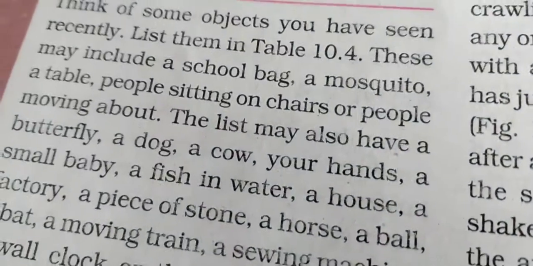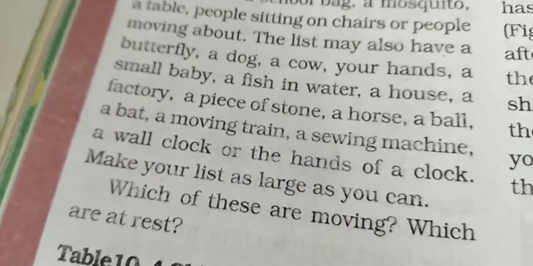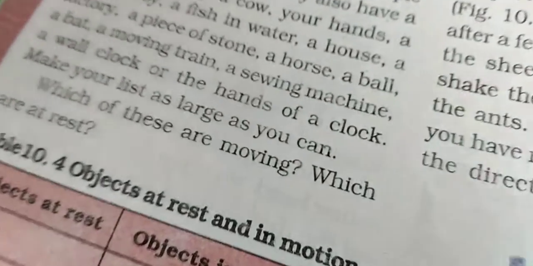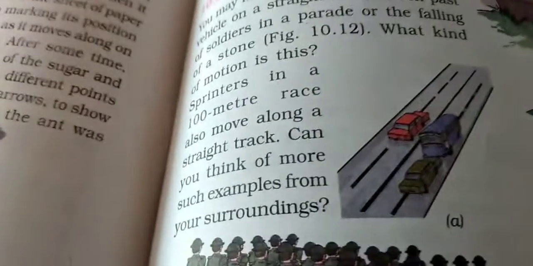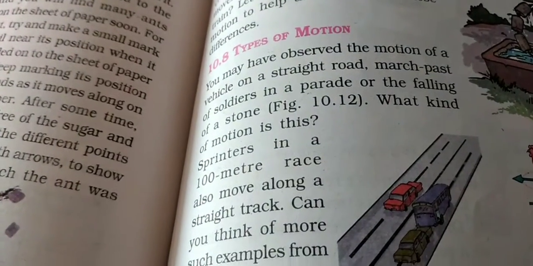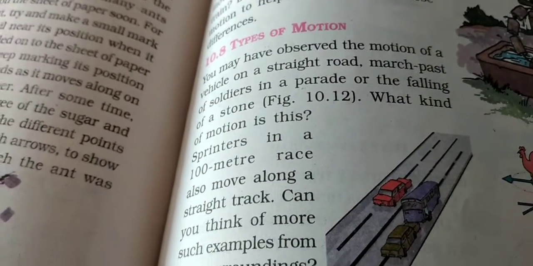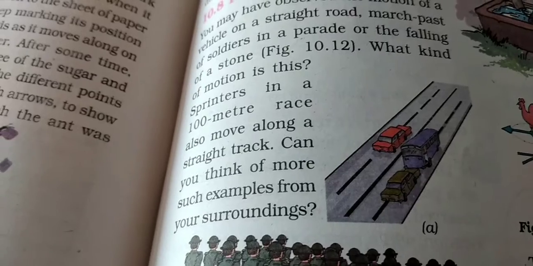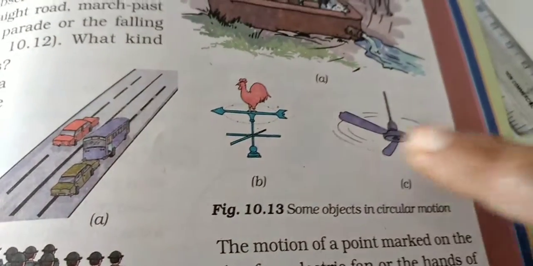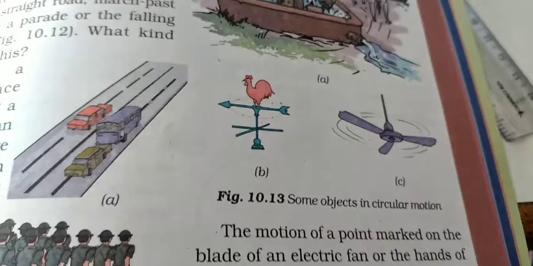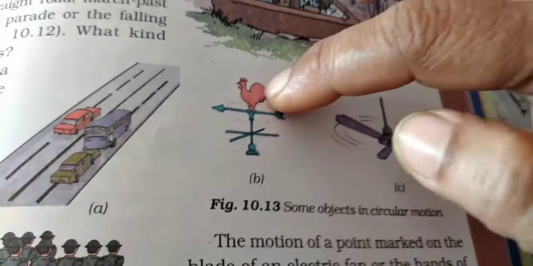Now, there are several types of movement or motion, and these types of motion we are going to follow. Straight, when an object moves in a straight line, or when we people move on a straight path, it is called linear motion. What is it called? Linear motion. Then you might have seen the fan, the blades of the fan moving in circular motion. This motion is called circular motion.